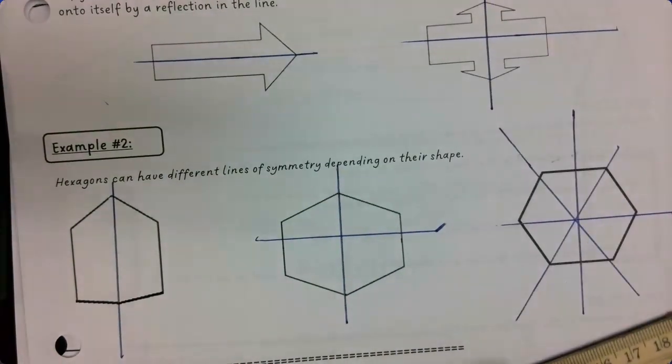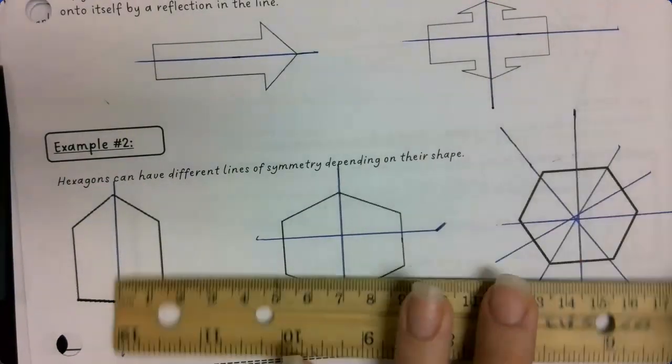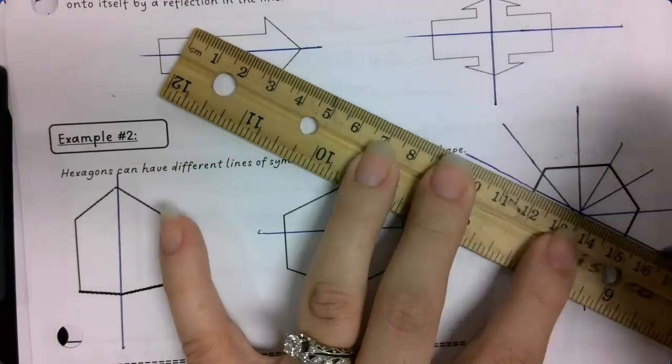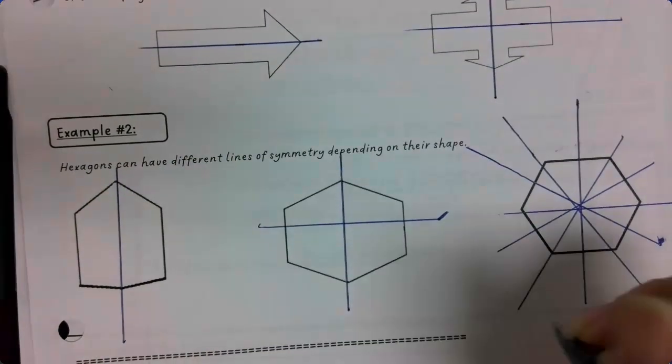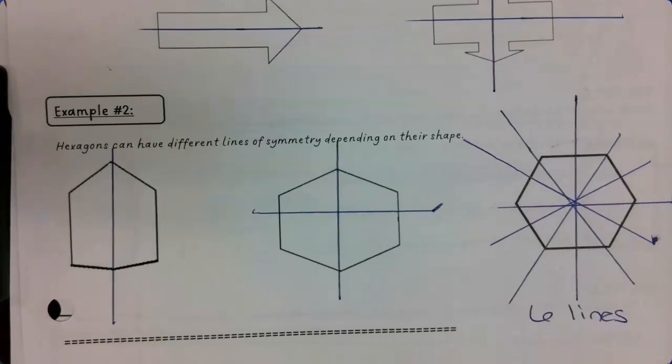And then through each of the flat sides I can do. So in the end, when I've drawn all of my lines on this last picture, I should have 6 lines. So each corner and each flat piece gets the line.